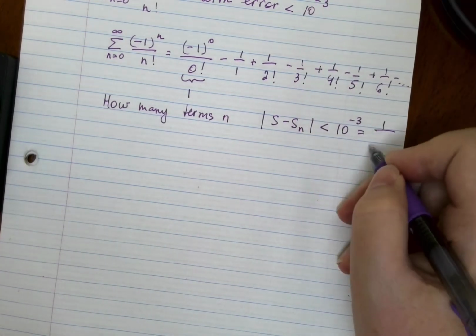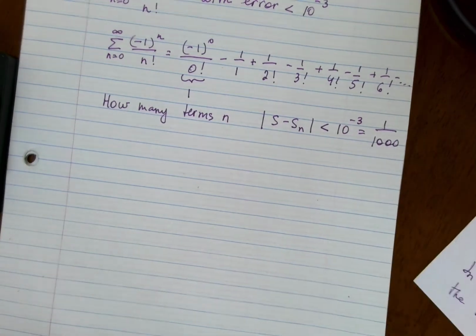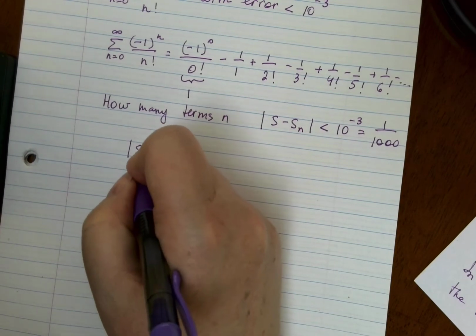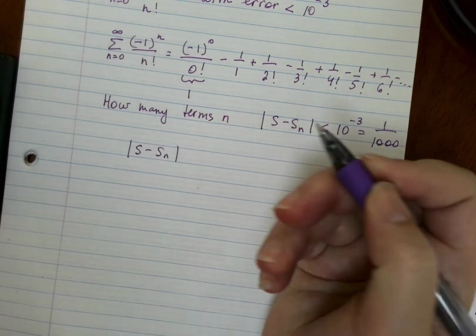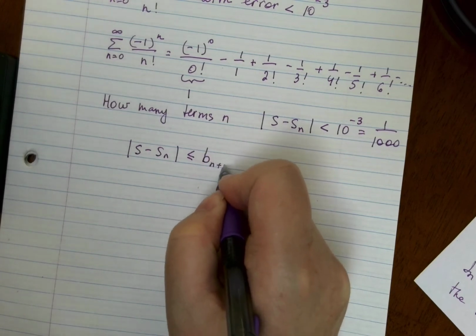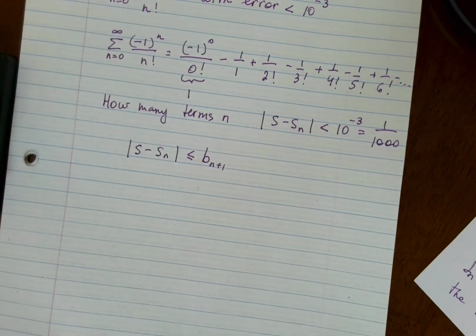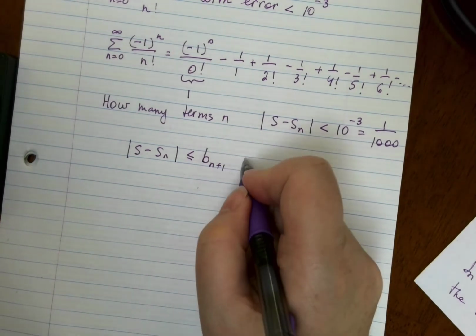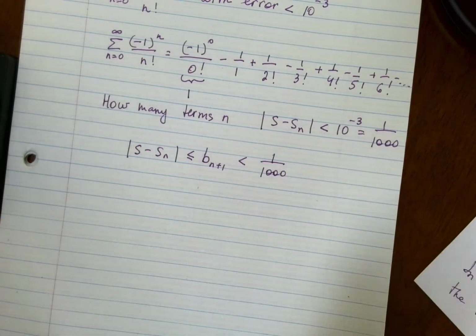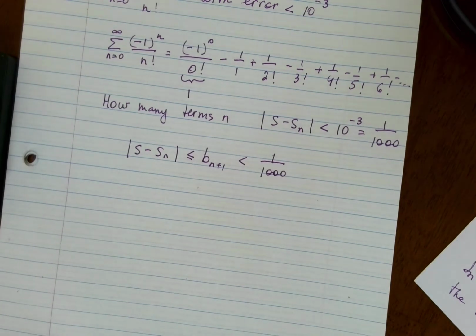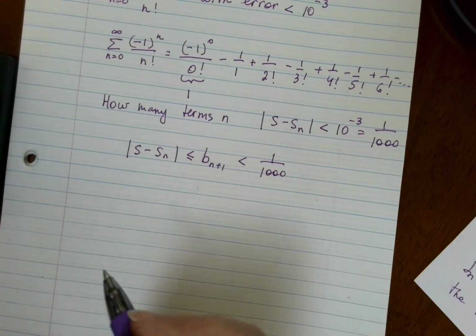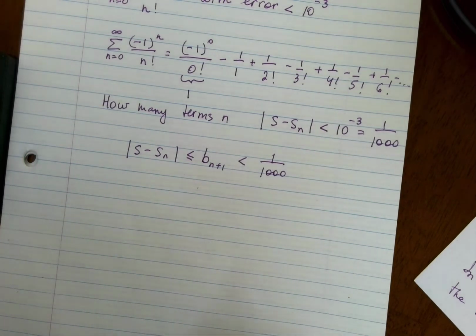And let me rewrite it as 1 over 1,000. Okay, so what do I know about S minus S_n? I know that it's less than or equal to b_{n+1}, right? So b_{n+1} had better be strictly less than 1 over 1,000. And this is what I'm going to use to find n, right?